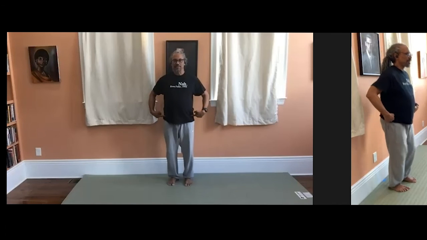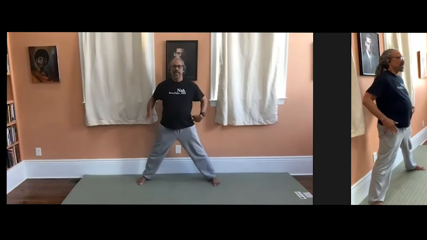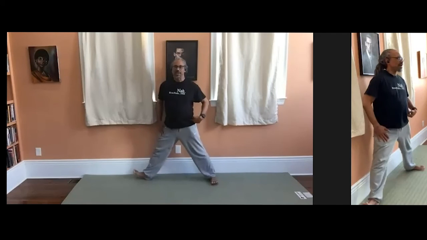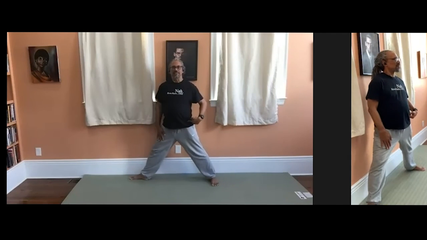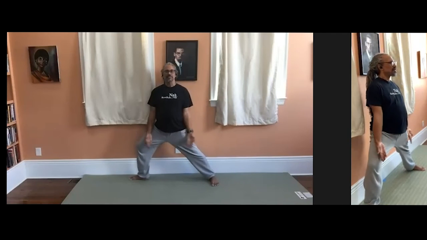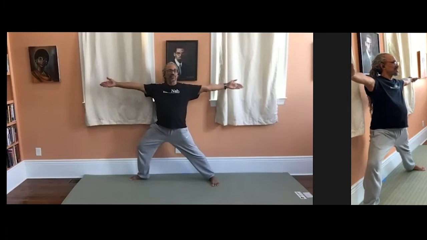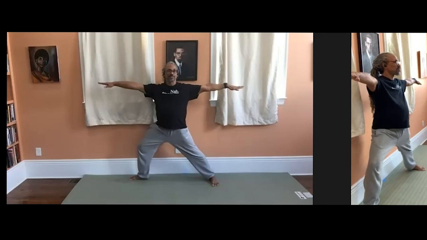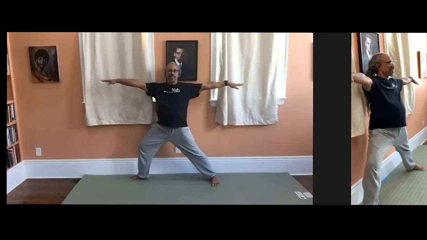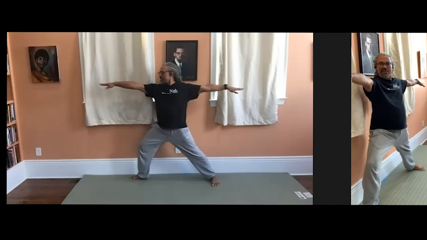So if I bilaterally, both sides, abduct my hips and externally rotate my right hip, and then flex my right knee, and then bilaterally abduct my shoulders, and we didn't get this movement yet, but it's a form of rotation, and then I rotate my head, I've got warrior two.